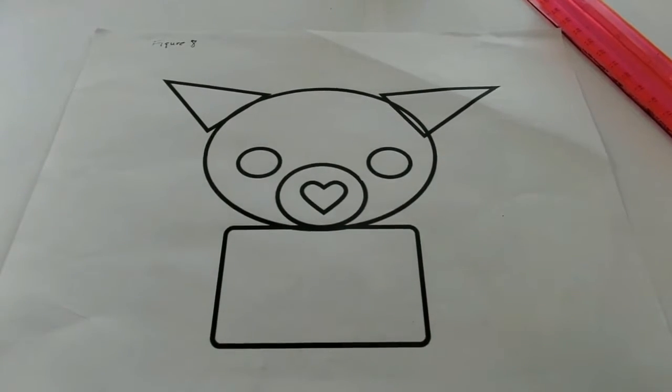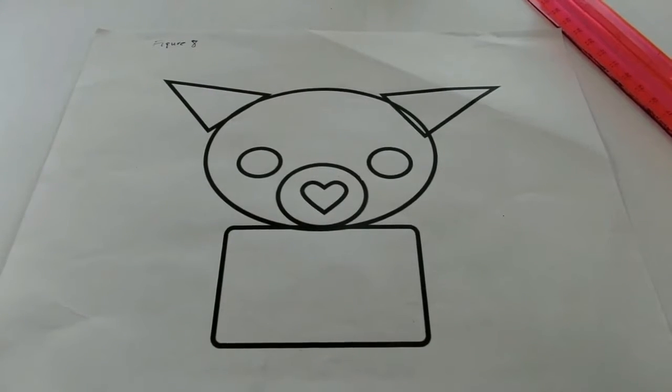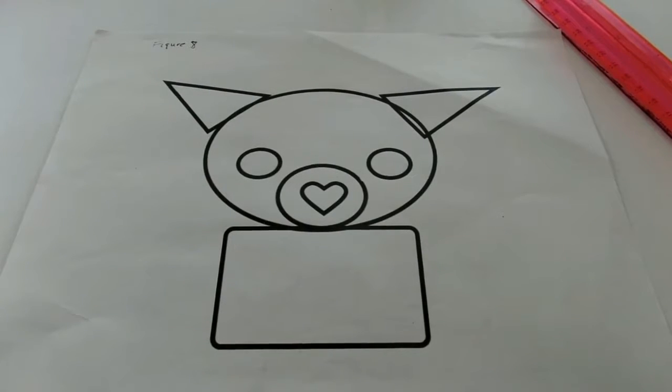So what I want you to do is take a look at figure 7, and then I want you to begin to set him up. You can print it out if you want, and you can make your shapes right on top of him, or you can get a clean piece of paper and draw your Chihuahua shapes on that. And when you finish that, we'll move on.